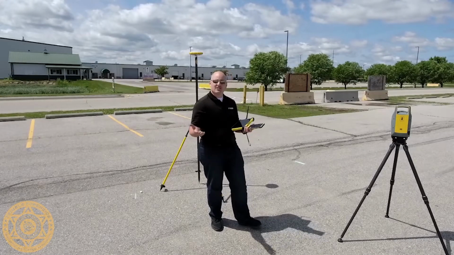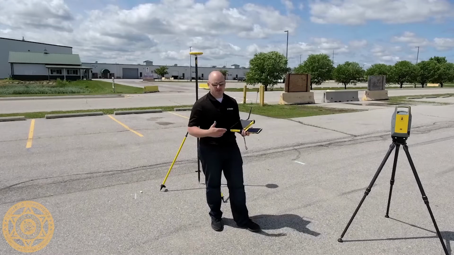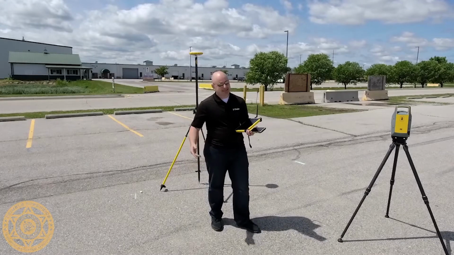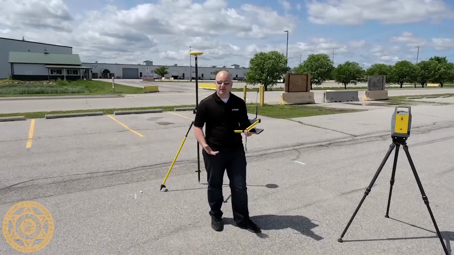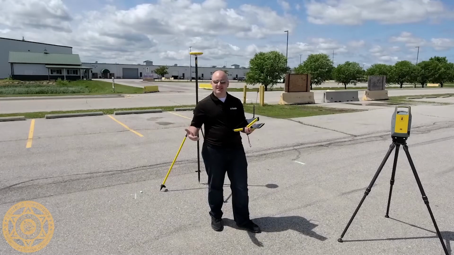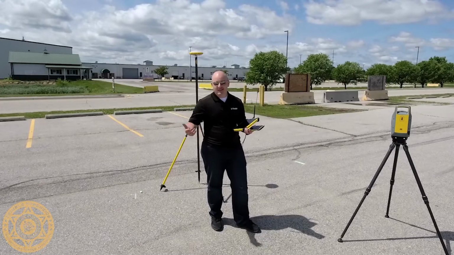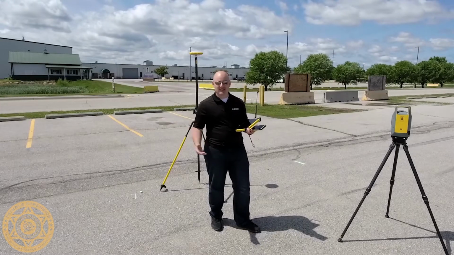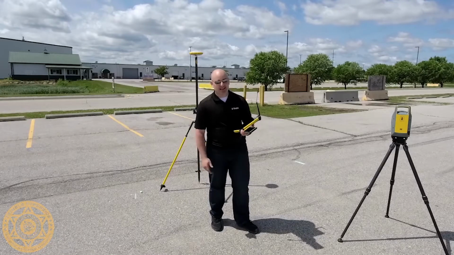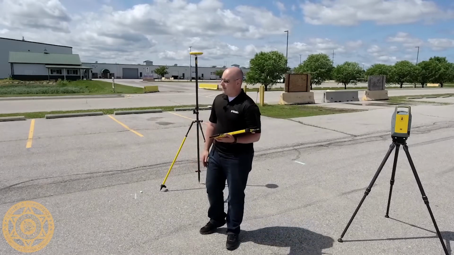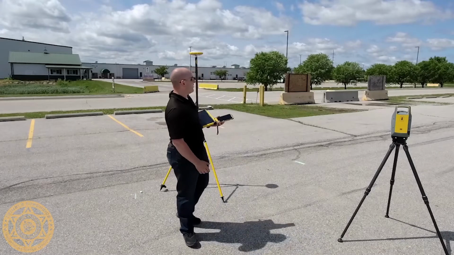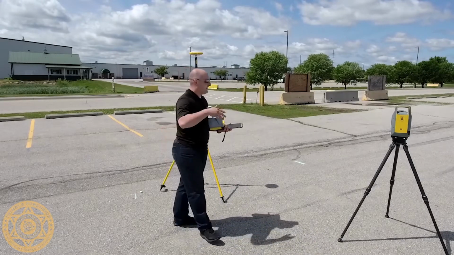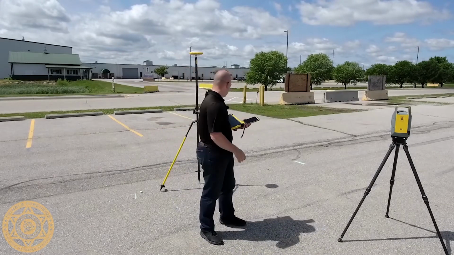The other option is you can scan your scenes and go back to the office and figure out your missing data. It's up to you whether you want to figure out that, hey, I can't see something in the field, or you go back to the office and you can't see something. I think I know which one I would pick. Okay, so we have our tire marks here, and yeah, we've got them documented.